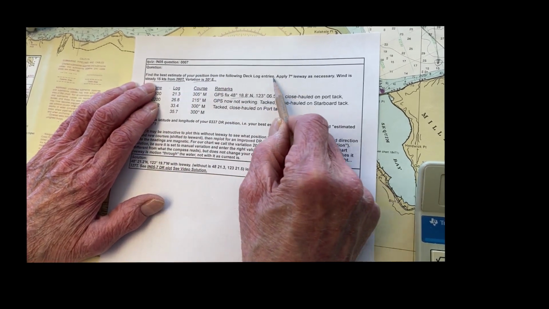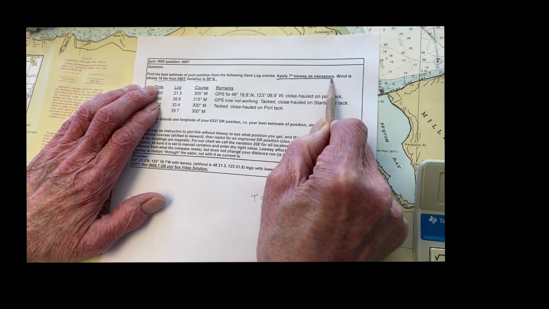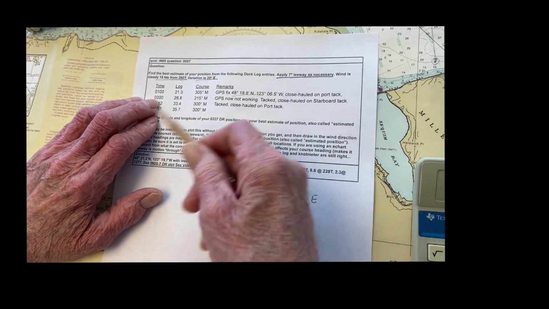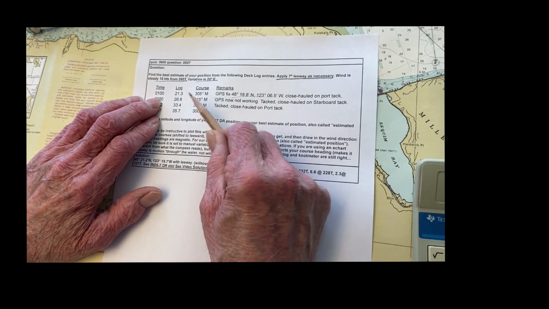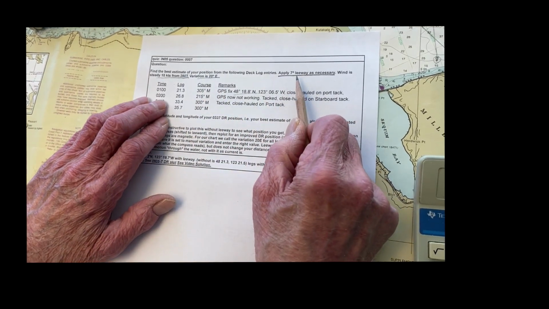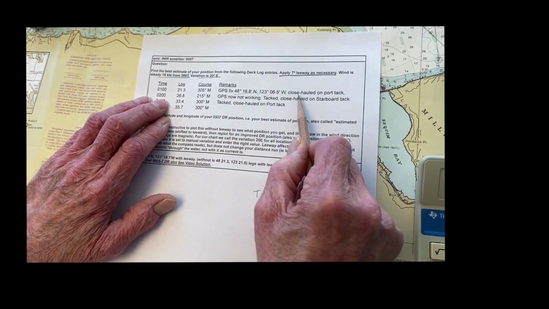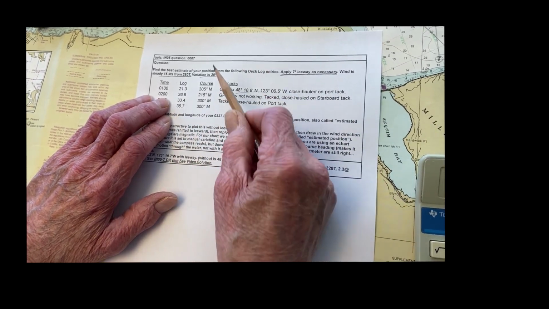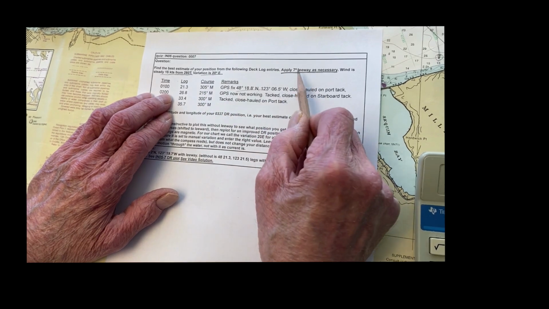So find the best estimate, apply 7 degrees leeway. We're assuming that the person who made the logbook knows that their boat in this wind speed going to weather has a 7-degree leeway. And this must be a route close hauled on port tack. So we'll see that tacking. And then we have to correct for leeway.